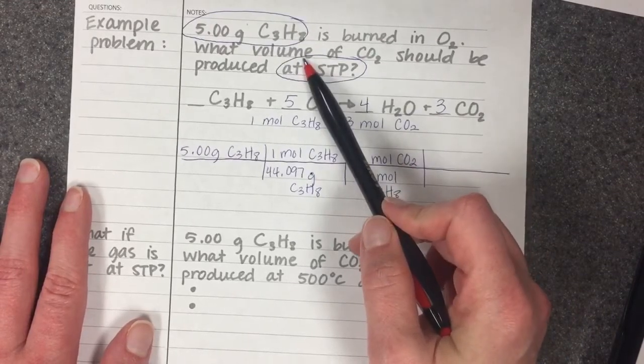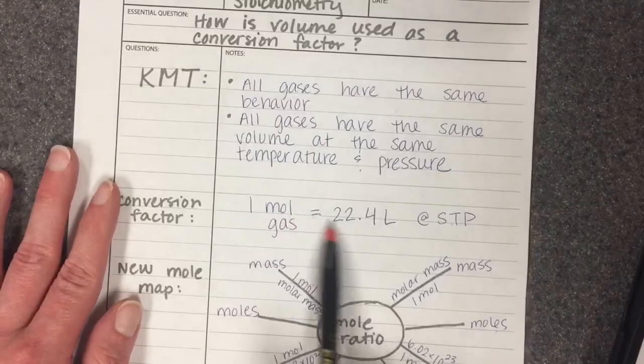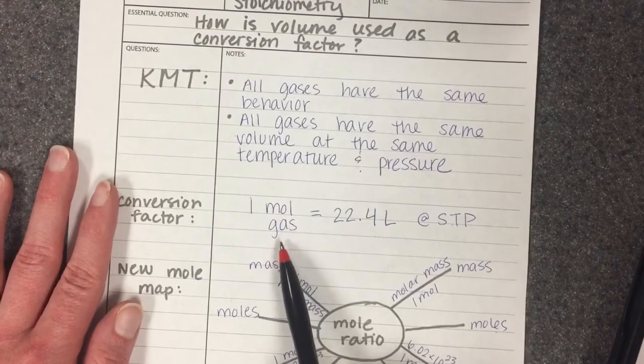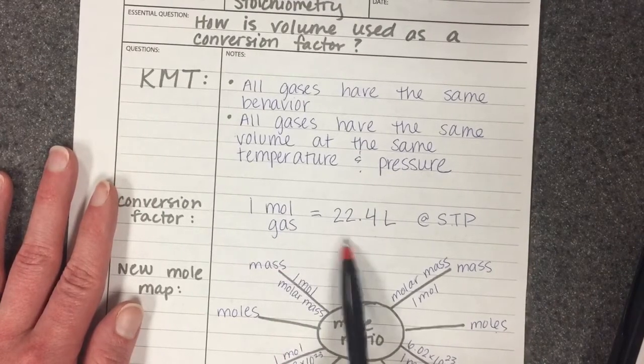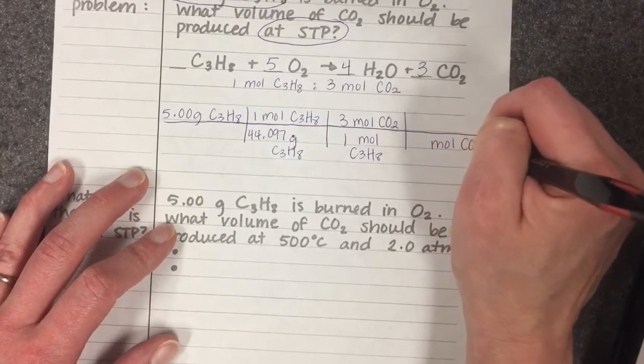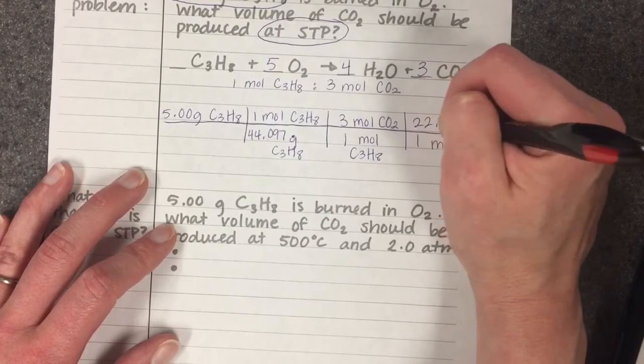So volume is liters. I need liters at the end. Since my gas is at STP, I'm going to be able to use this conversion factor: 1 mole. In this case, it's carbon dioxide, but you can use this conversion factor for any gas. 1 mole is equal to 22.4 liters. So I'm going to drop my unit down: mole CO2. 1 mole of carbon dioxide is equal to 22.4 liters.